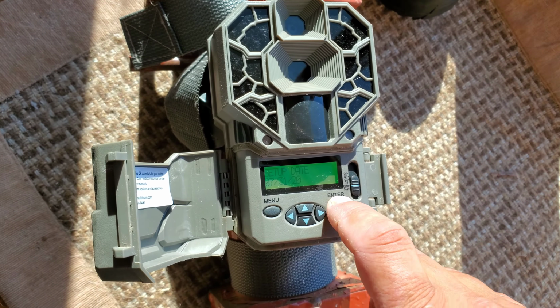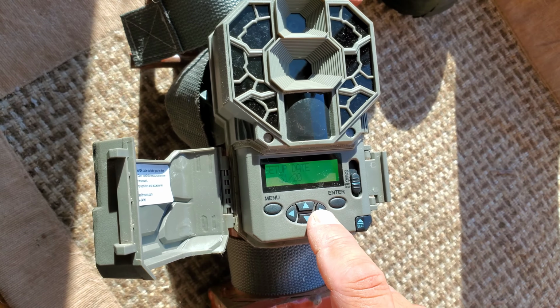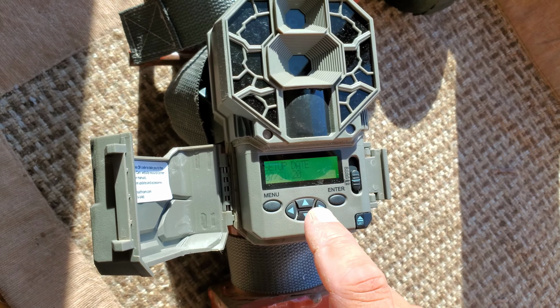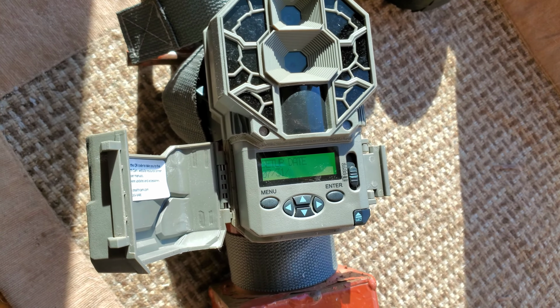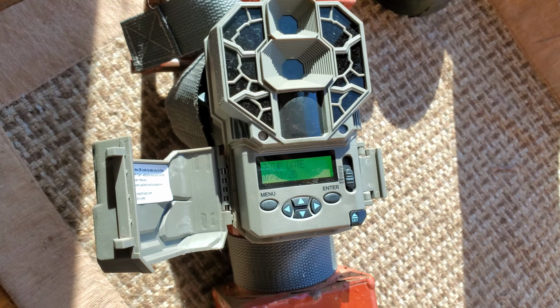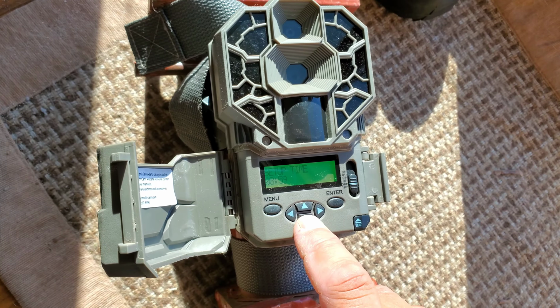Basically, you hit enter, and it'll flash the month. So you scroll up and down and get your month set in. Then you can go over, same thing for the date, and again, same thing for the year. And then hit enter when you're done. Then to get time, you scroll down one. There's your setup time.